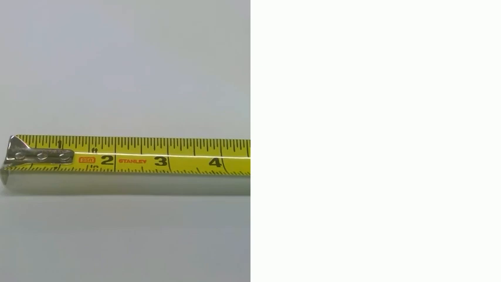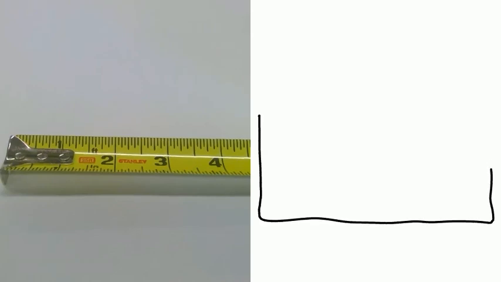So let's start on the left. I have a video where it looks like a picture of a tape measure that we use in the lab. On the right, I'm just going to draw a section of it. And let's say that this is the same as the 2 to 3 inch designation.